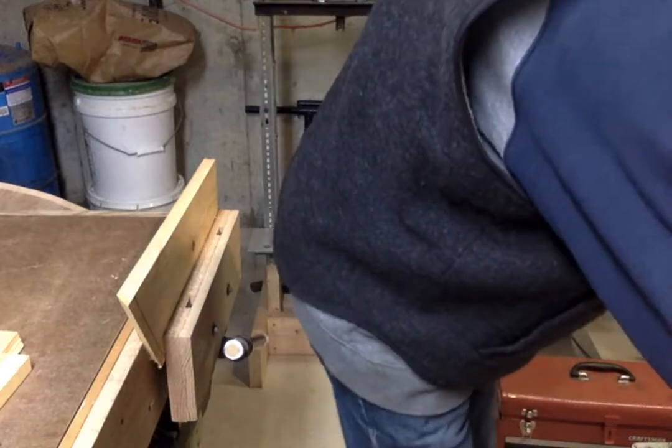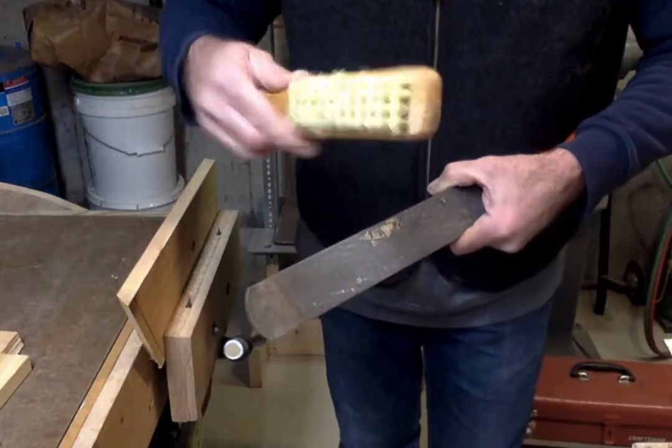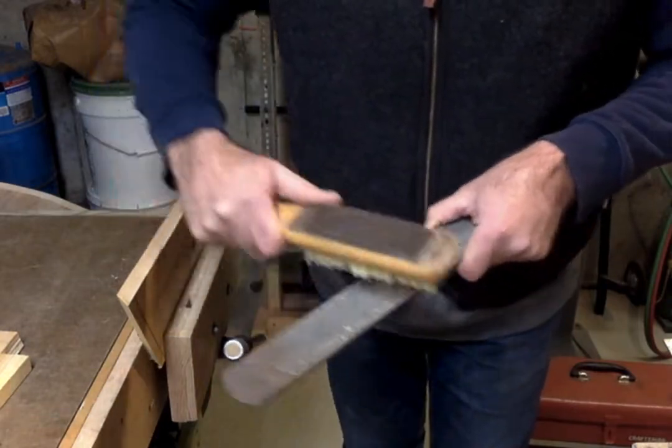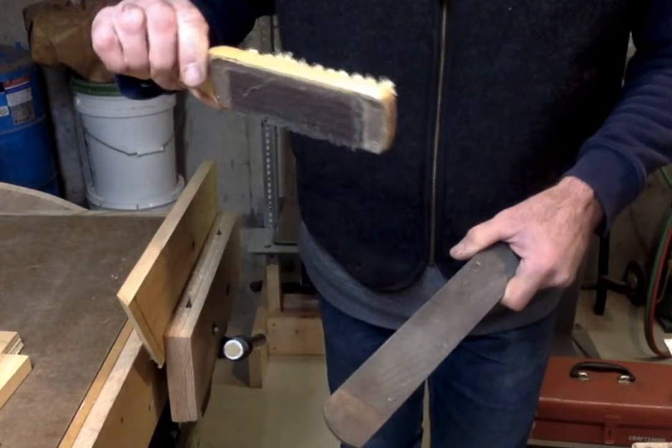And for cleaning files, you can see how sometimes they get a buildup of sawdust. We have what's called a file card, which is a brush that we use like that to kind of clean out the sawdust or anything that builds up in the file. That's a file card.